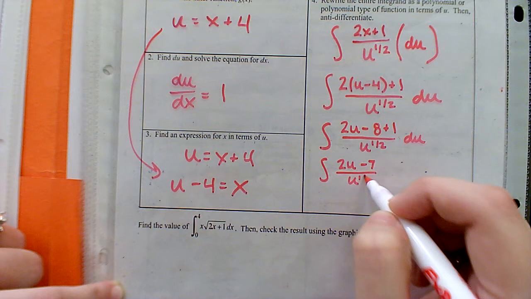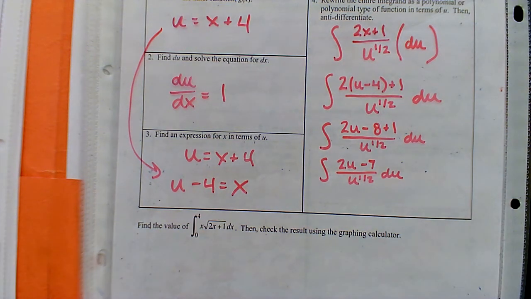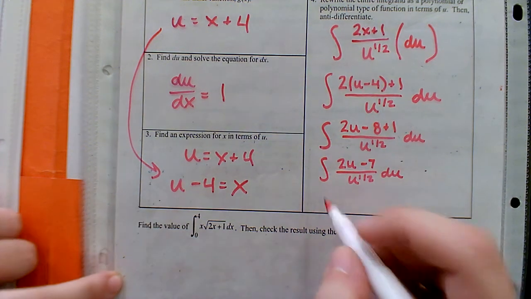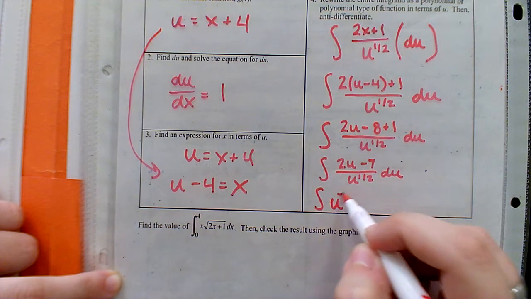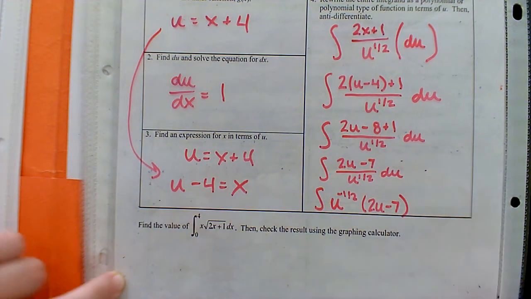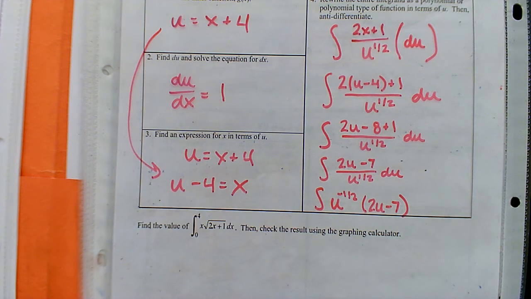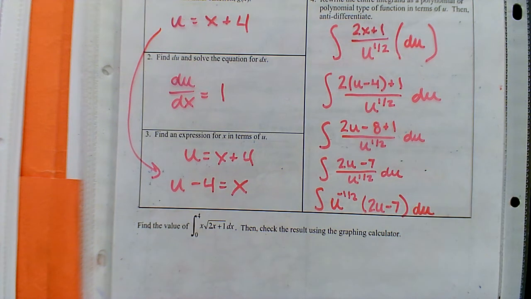Can we keep going? Yeah. Okay. So if we move the u up, that would become a u to the negative 1/2. And then we're going to have the whole top left in parentheses. If you bring something up, you got to multiply it by all of the numerator. Can we keep going?